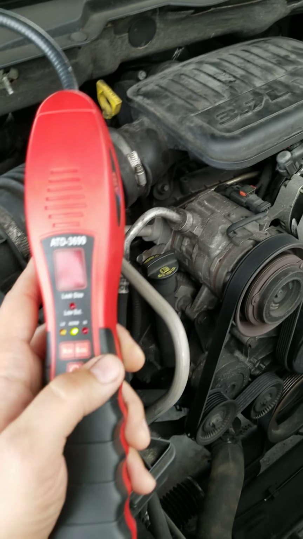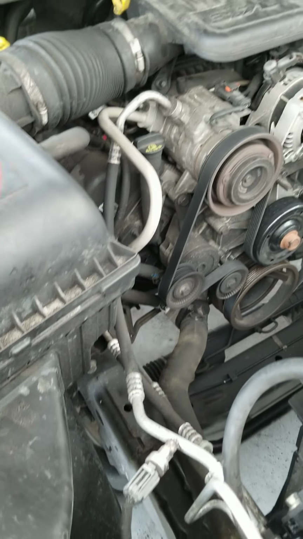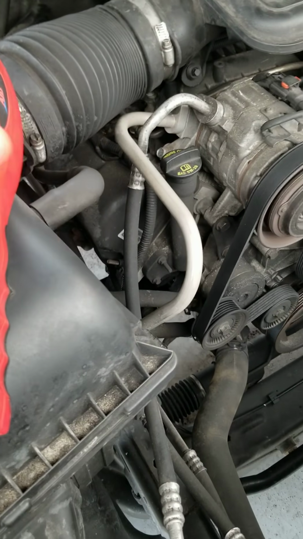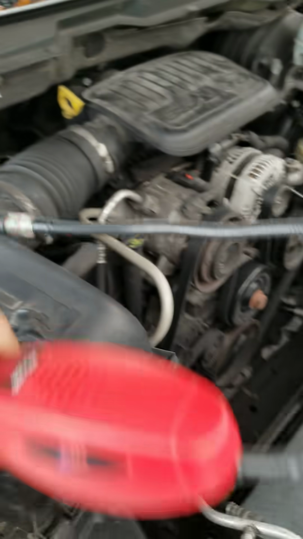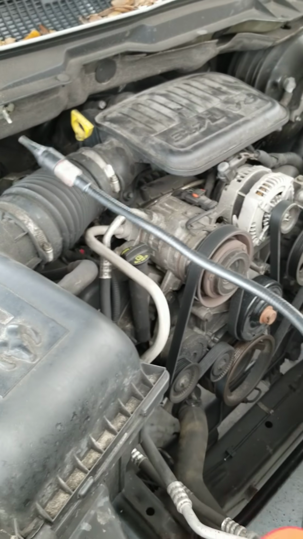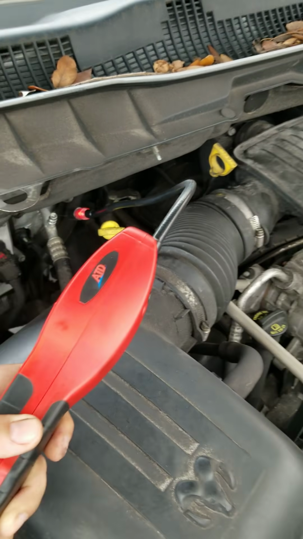Normally I start with a sensitivity of high to detect the leak, and then you just want to run this, kind of working with one hand here. Okay, now they're kind of sensitive, so you don't want to bang them up against anything.